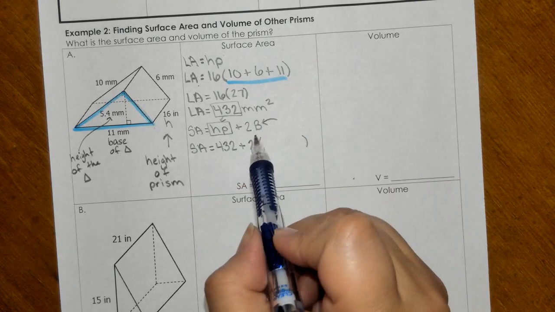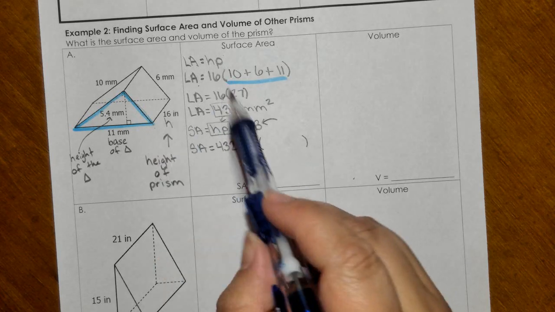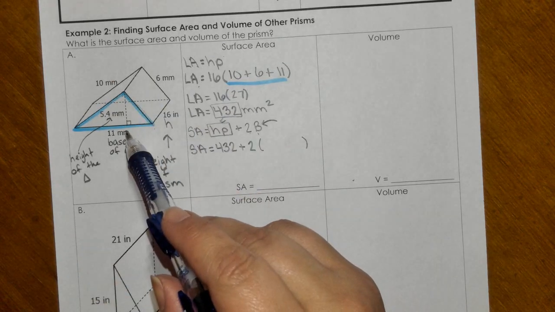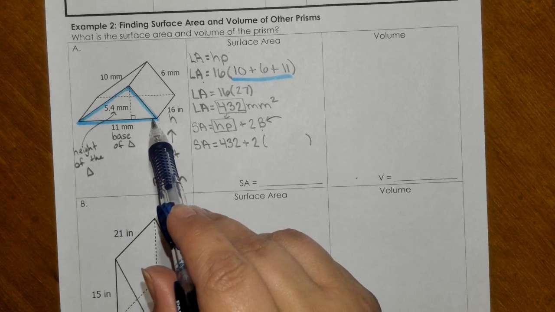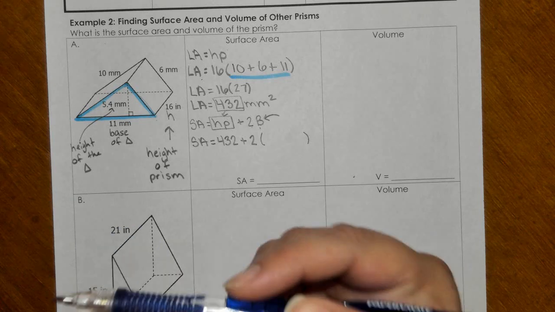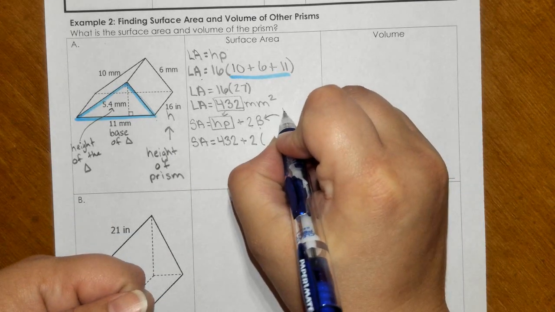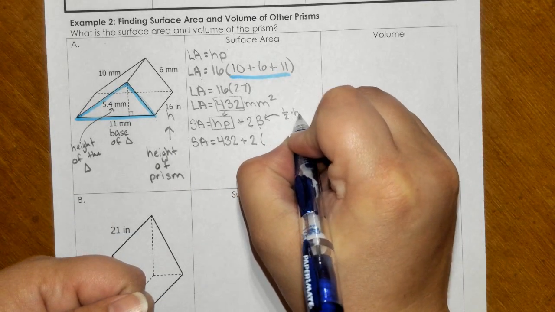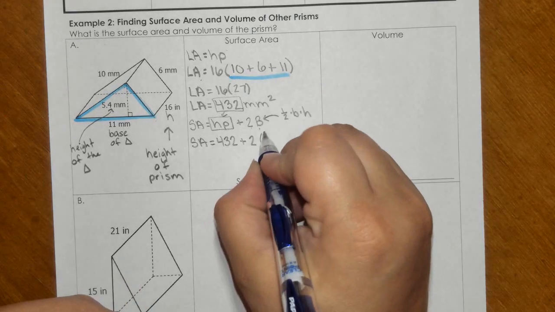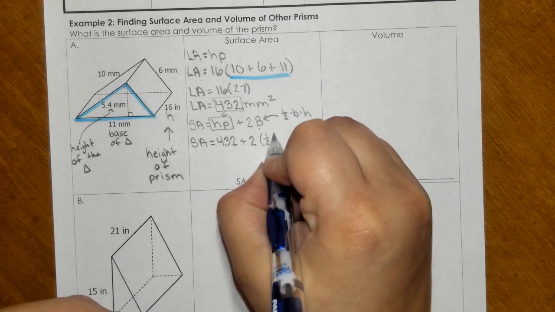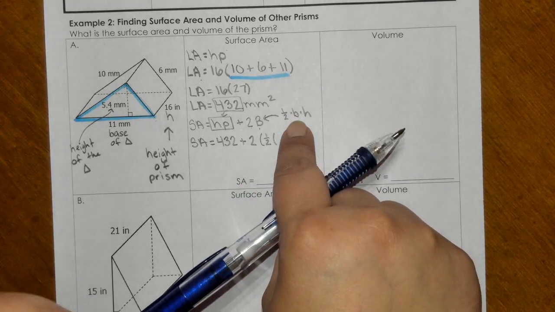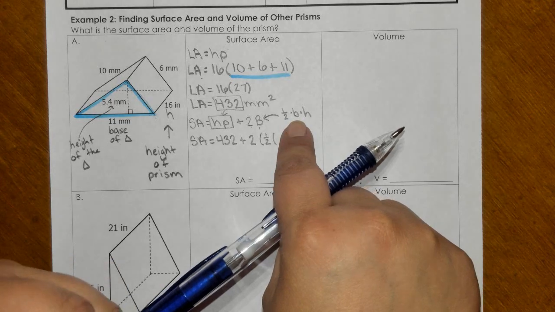Okay, so I look at my image. What is my base? The base is a triangle. So now I have to ask myself, what is the formula for area of a triangle? Well, that is 1/2 times B times H. So 1/2 times the base of my triangle.